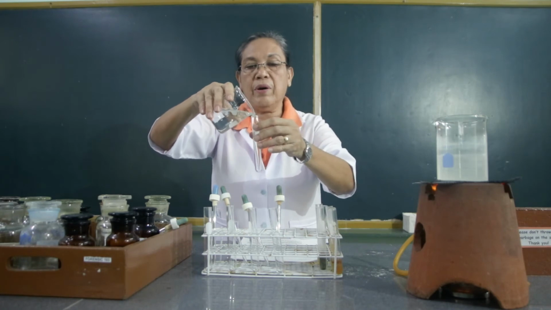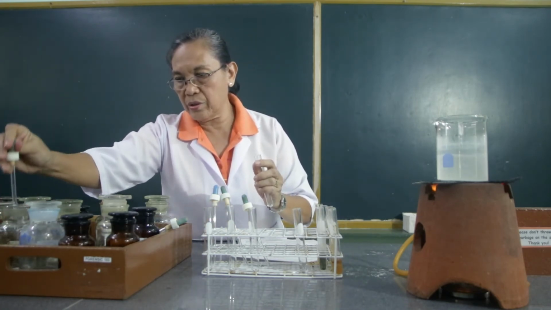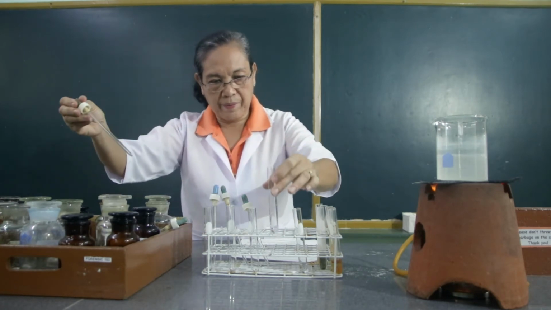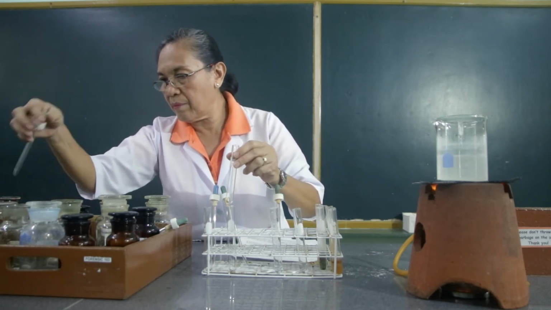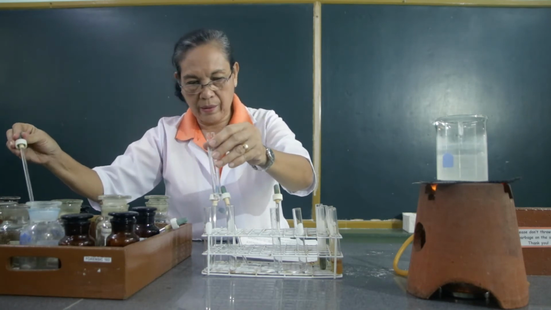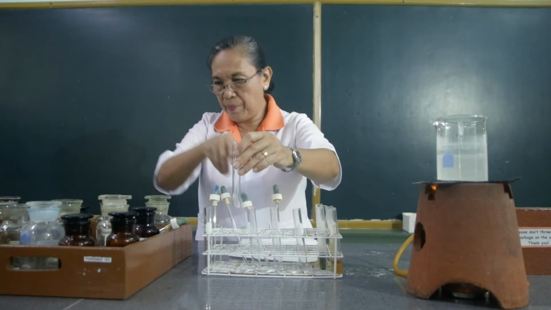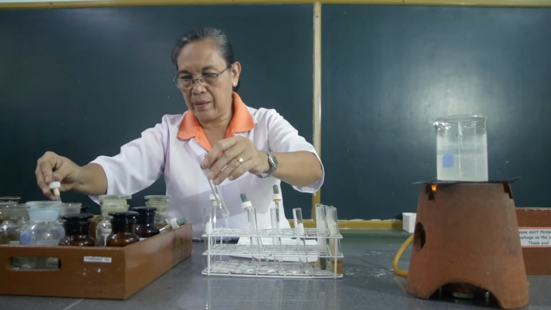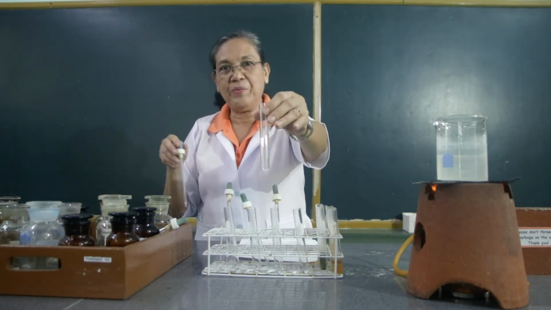To the first test tube, we will put water as our control. To the second test tube, we are going to put the glucose. To the third test tube, we are going to put the fructose. To the fourth test tube, we are going to put the sucrose. And to the fifth test tube, we're going to put the starch solution.